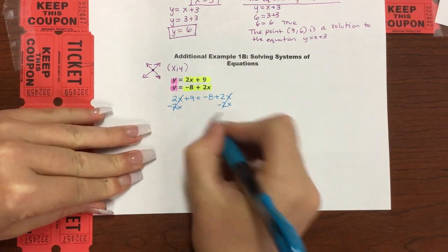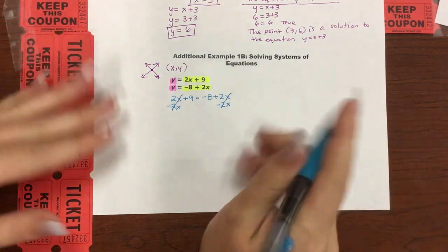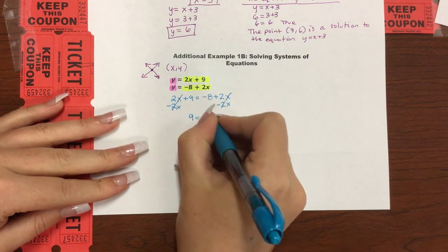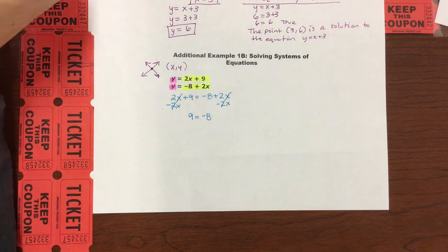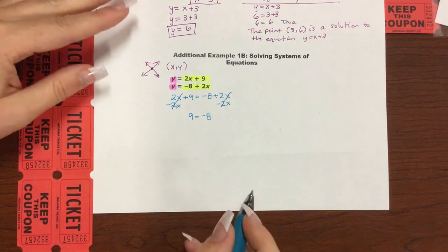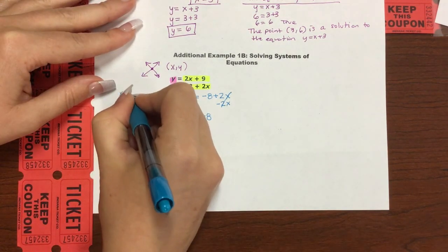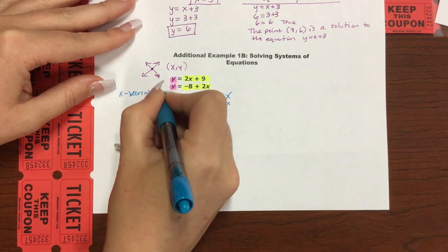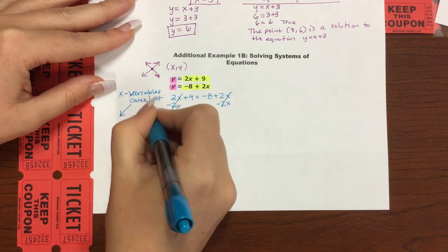The x's canceled out, the variables canceled out. Is this okay? Yes, it is okay. We have 9 equals negative 8. I know it feels really wrong, but it is totally okay. So the x's canceled out. This means two things. Remember? When the variables cancel out, it means two things.